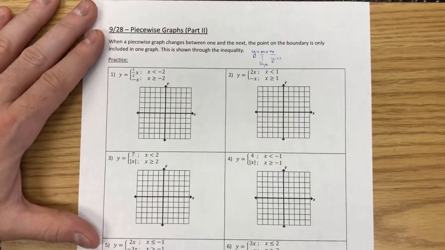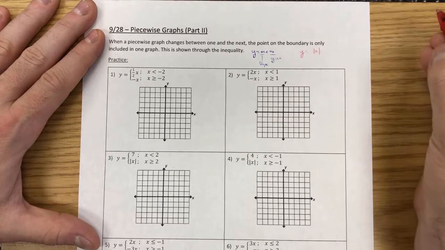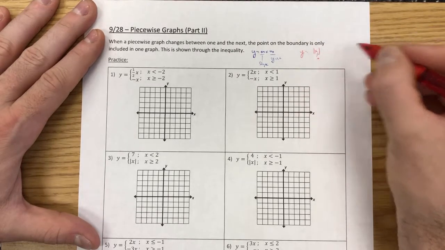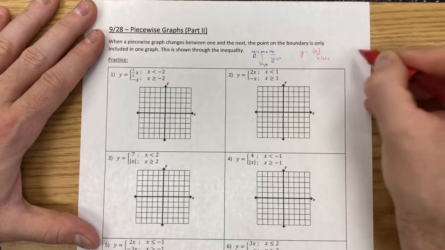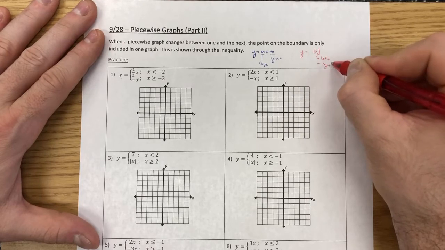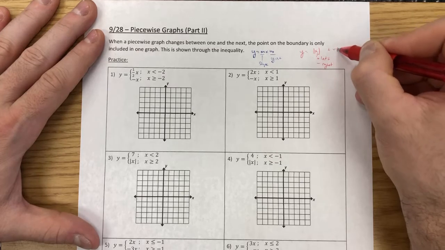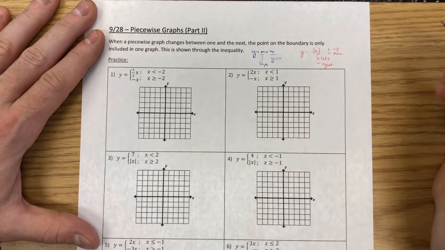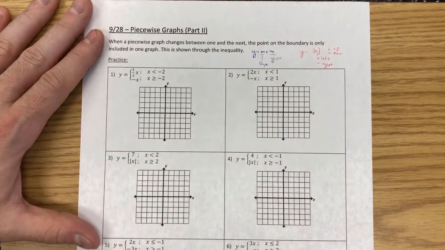If I have something like y equals the absolute value of x, I know that if I add anything inside the parentheses or brackets, that's going to move to the left. If I subtract anything inside, that's going to be to the right. If I add anything outside, that's going to be up. If I subtract anything outside, that's going to be down. So I'm going to follow these sets of rules as we go through this today.